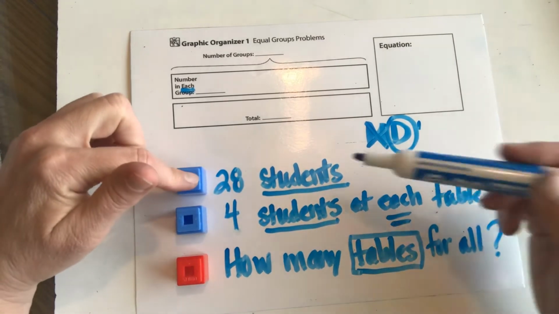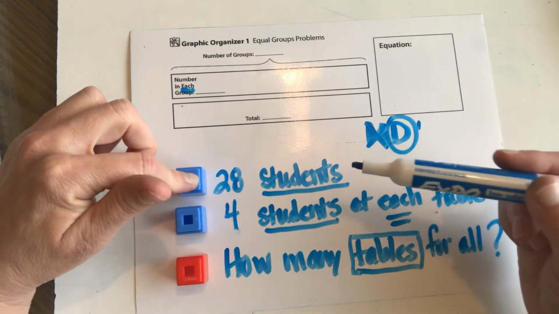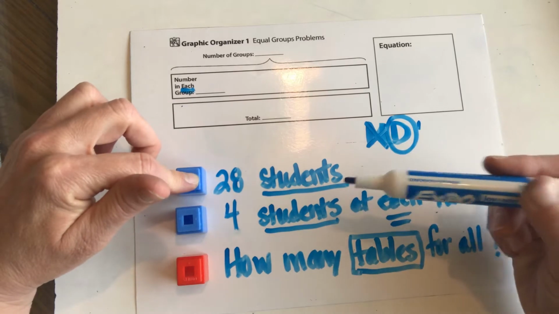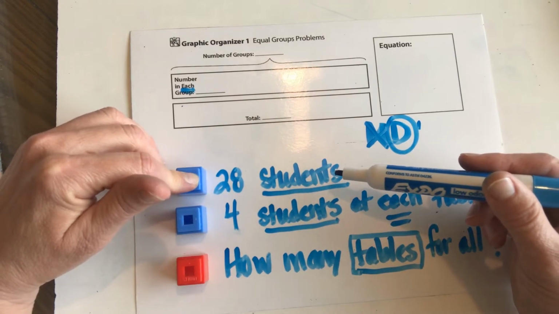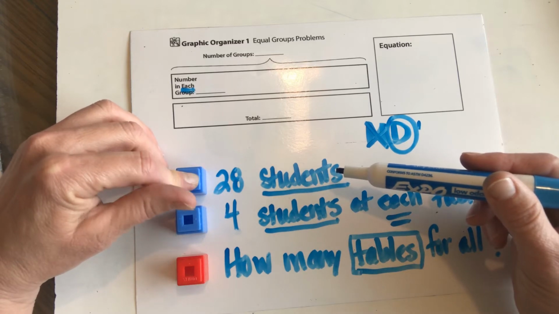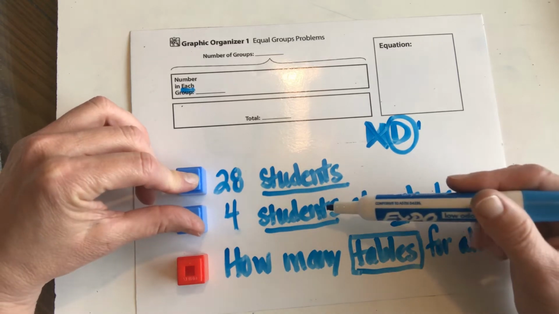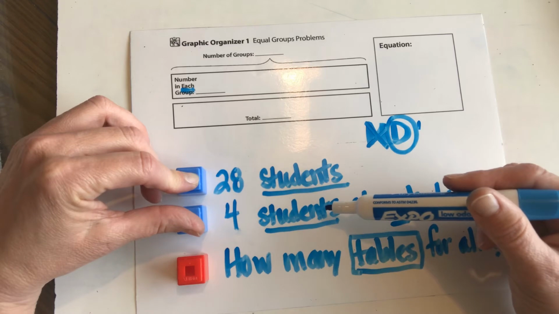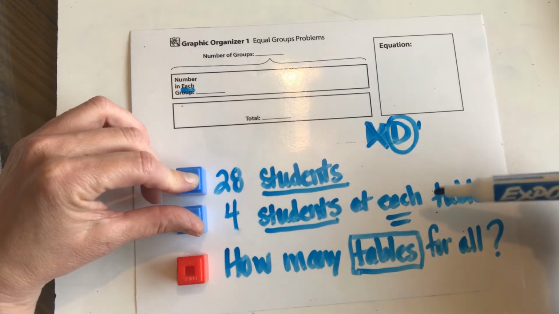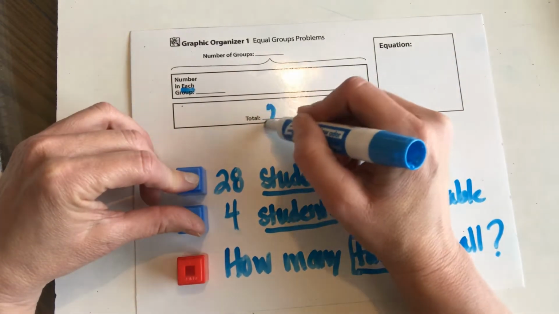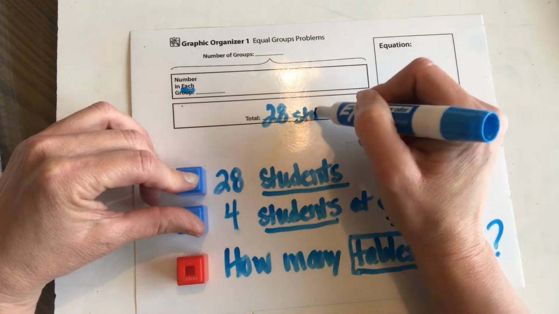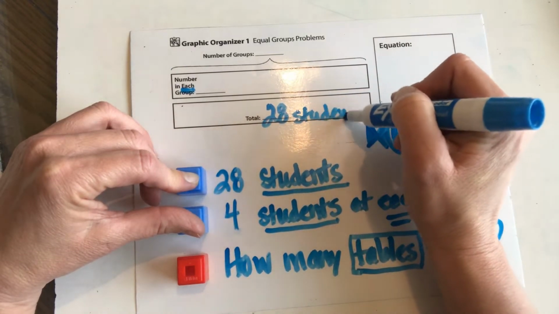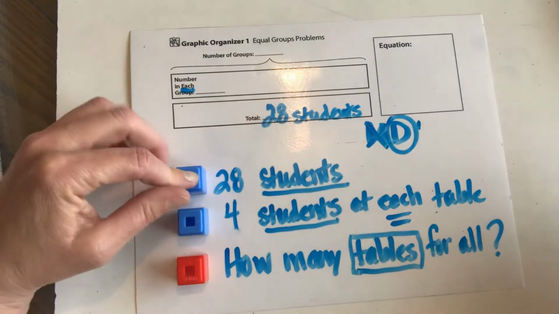The 28 students in the story, is that the total number of students that there are? Yes. We did not get more students, but we are splitting these students up into groups of 4 at each table. So 28 students is the total.